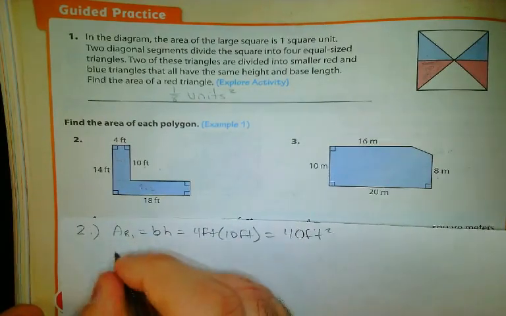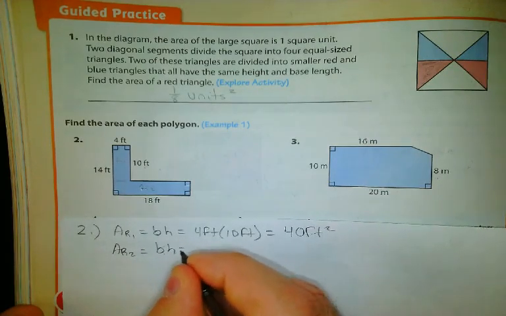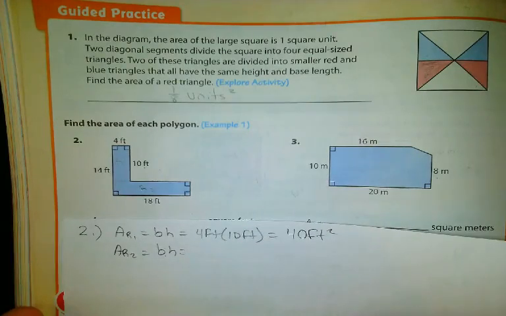And then rectangle 2. We have base times height again for our area of a rectangle. The reason why I keep writing out what the area is, is so it's cemented in my brain that I'm not going to forget what the area of a rectangle is. So if you get stuck with trapezoids and things like that, make sure that you write out what the area equation is every single time so that you remember how to do it.